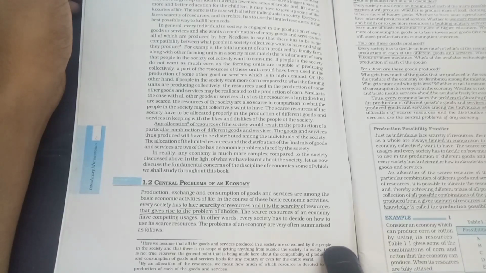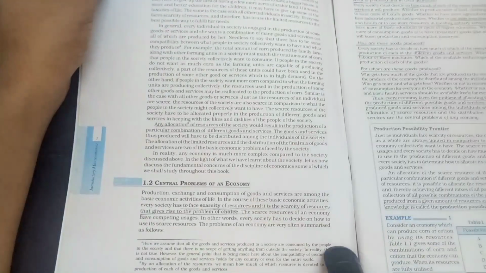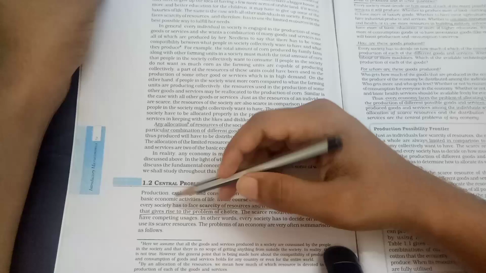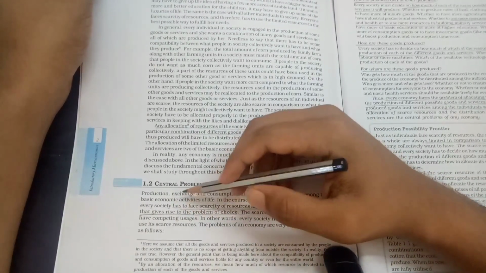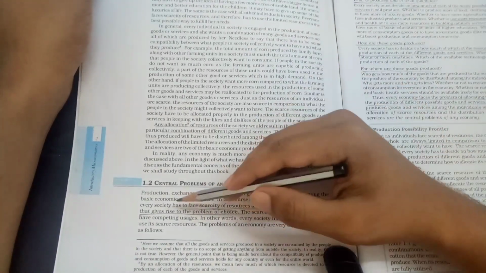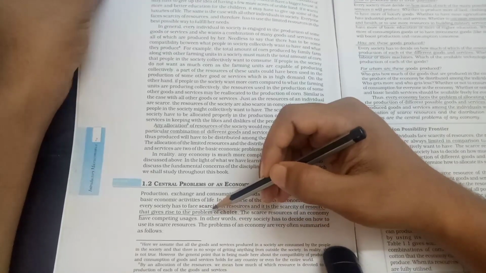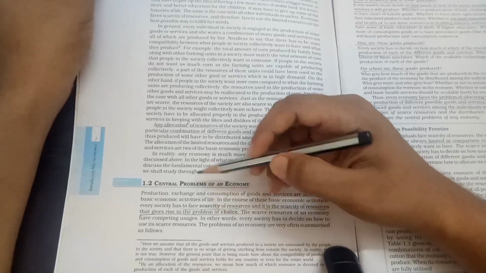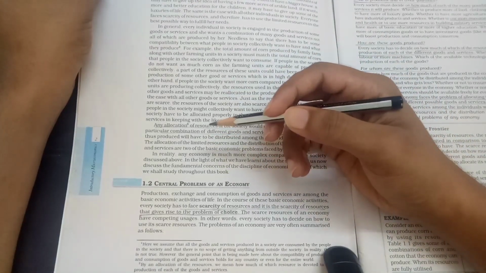what are the central economic problems of an economy. Every society has to face scarcity of resources, and it's the scarcity of resources that gives rise to the problem of choice. When there is scarcity of resources, it gives rise to the problem of choice. So there will be fewer choices if there are fewer resources. If more resources are present, then there will be more choices, and it is in direct proportion.